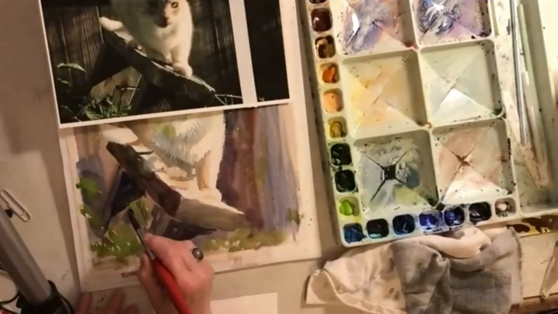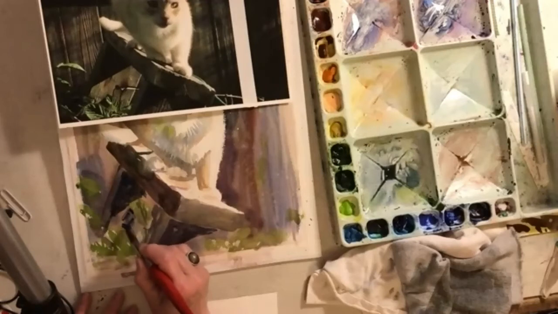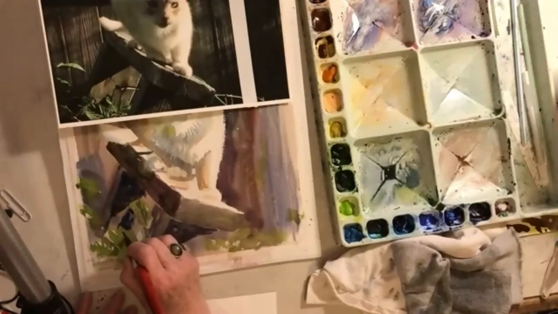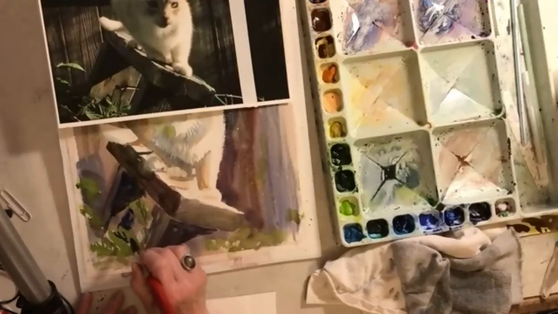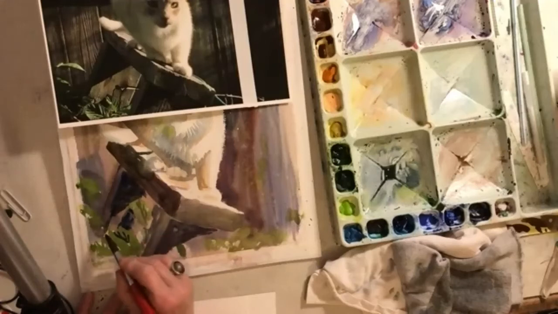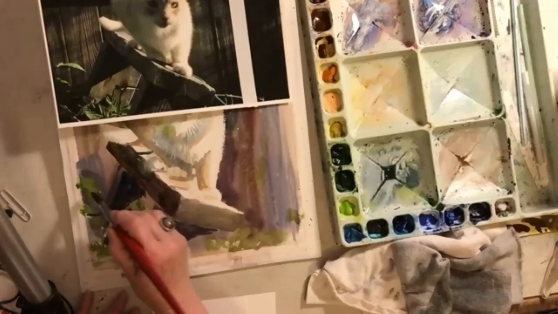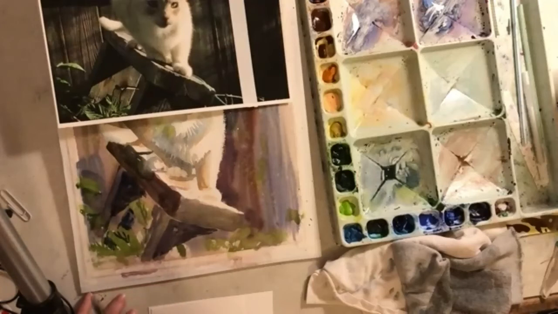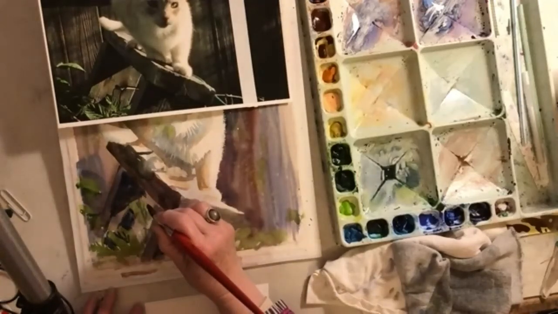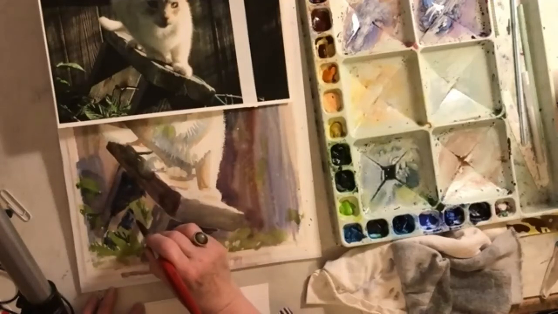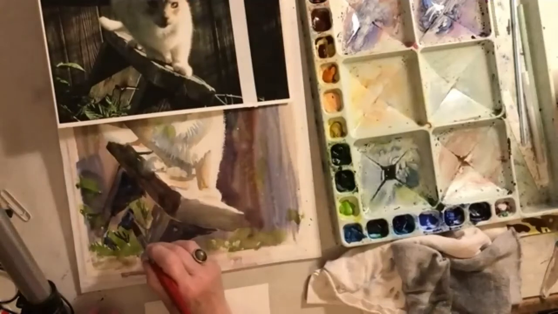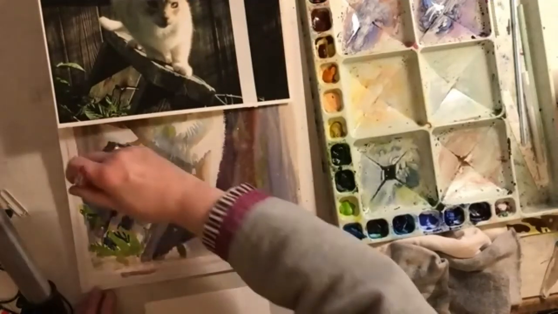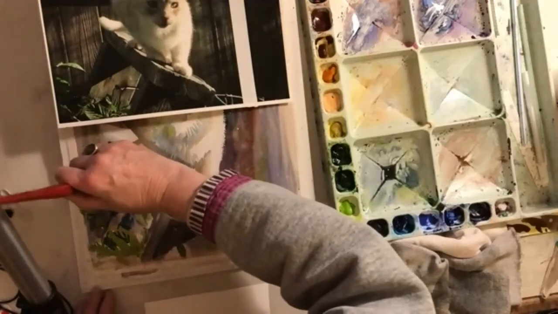And actually, let me just put that right there. And then that can find the edge of one of those other leaves. Another little shadow underneath it here that's going to find one of those leaves, and maybe a little darkness there to make that look like a leaf. Let me just lift a little off of this leaf right here.